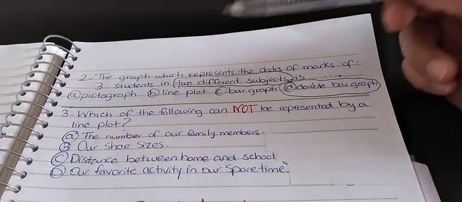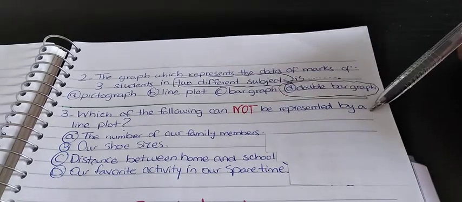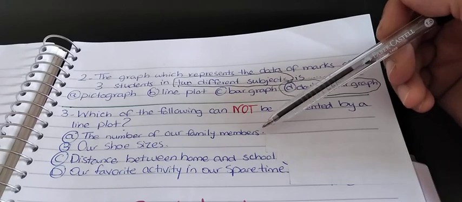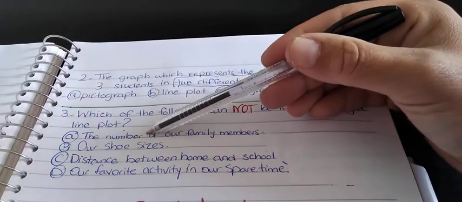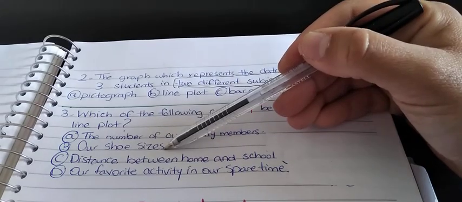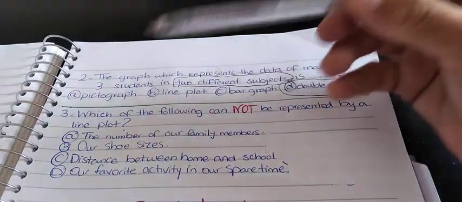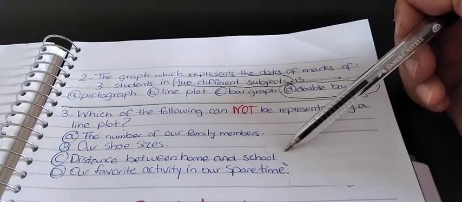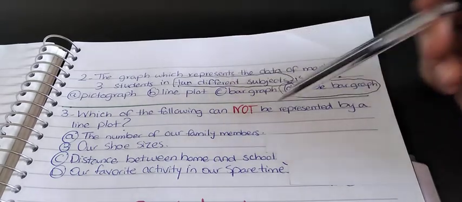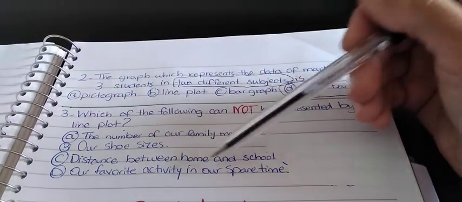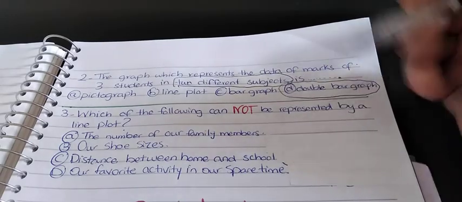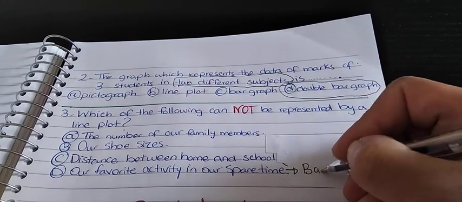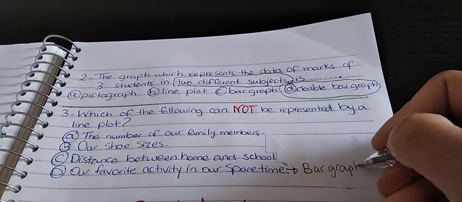Which of the following cannot be represented by a line plot? The number of our family members? No, it can be represented by line plot because it's a number. Okay? Our shoe sizes? It can also be represented by line plot. The distance between home and school? It's also numbers. So it's represented by line plot. Our favorite activity in our spare time? Yes, because our favorite activity has to be represented on a bar graph. So it can't be represented by a line plot.